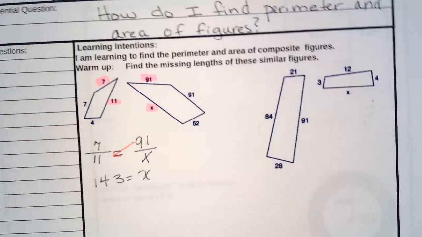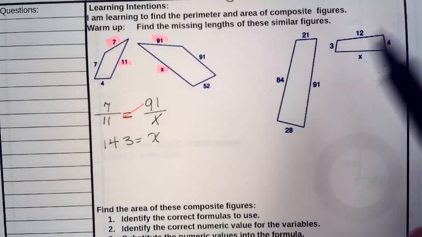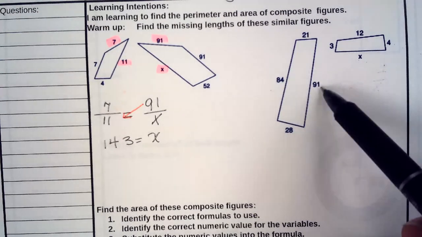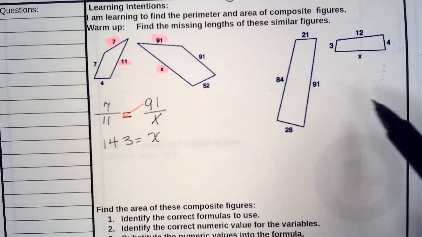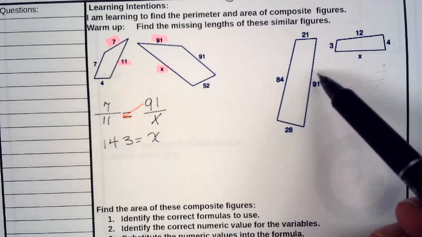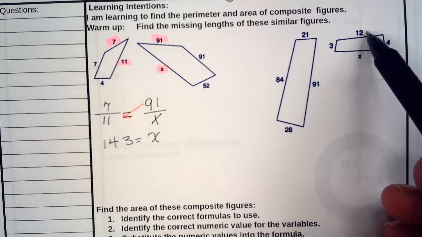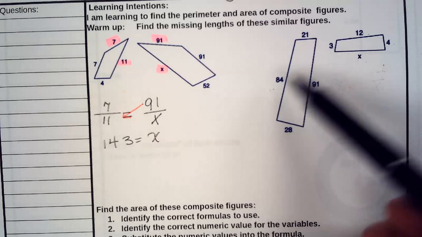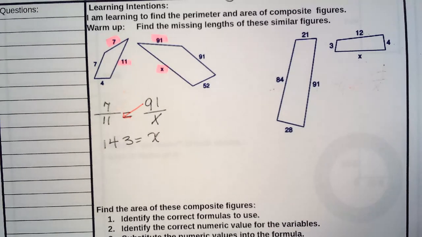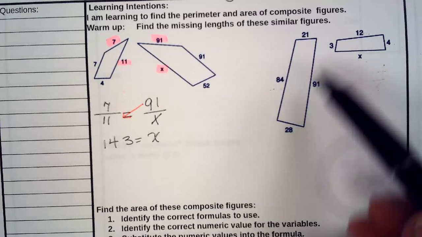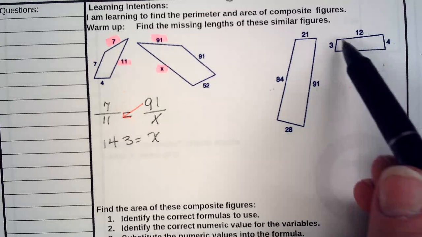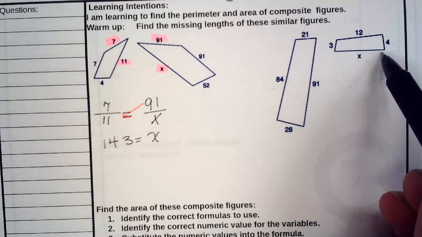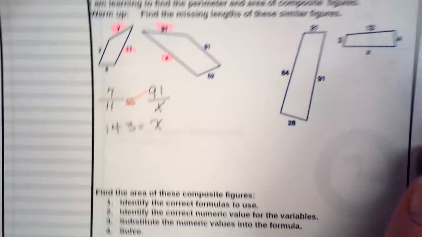Okay, for the next one, we've got to decide which sides match up. If I'm looking at these long pieces, does 12 match up with 84 or with 91? If I'm looking at it, this is my little piece that goes up to my bigger piece.